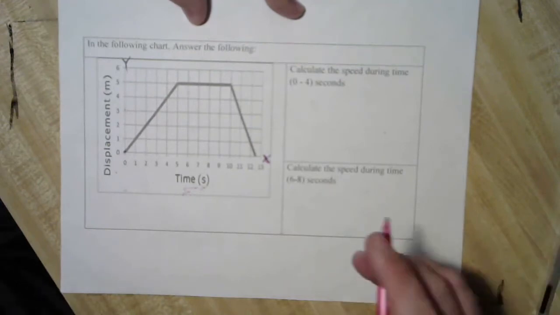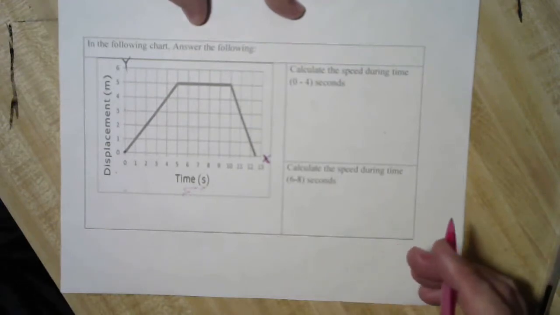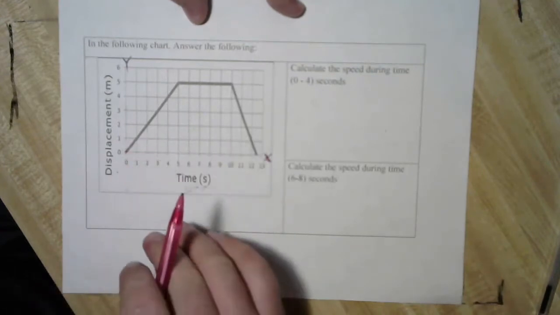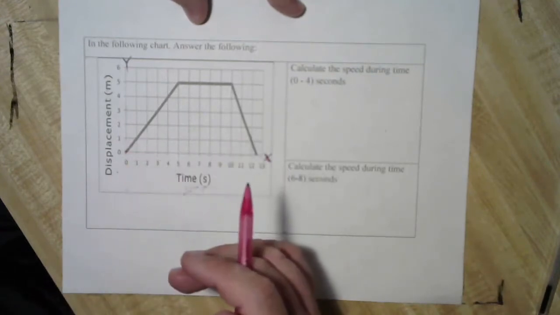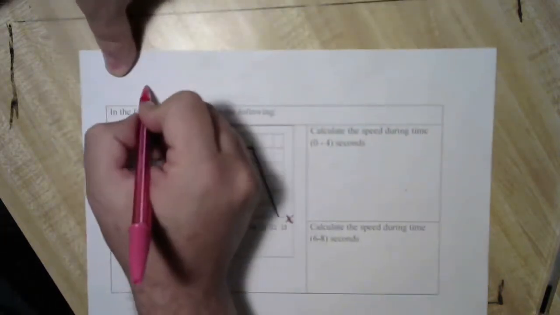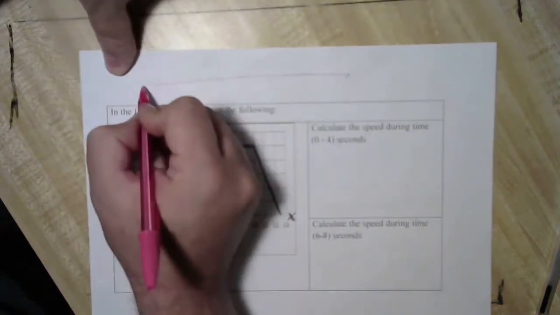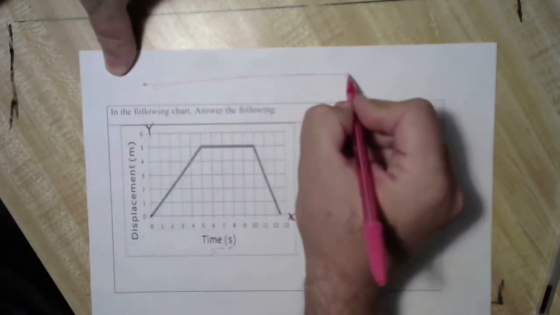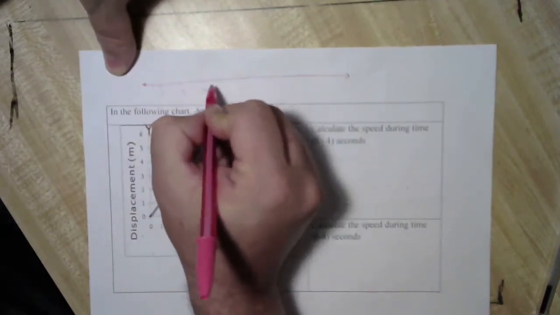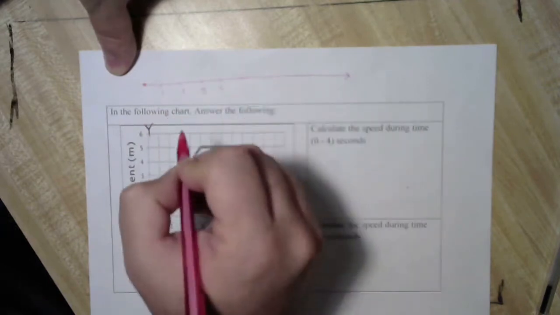What if I ask you, where is the position of the body? This is a moving body. Where is the position at t equal to 0? It is at the origin. This is the line, this is 1 meter, 2 meters, 3 meters, 4 meters, and so on.